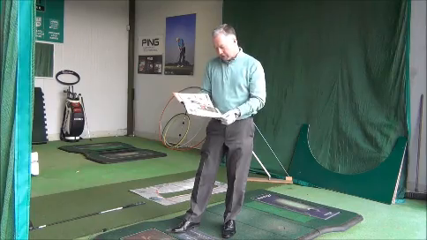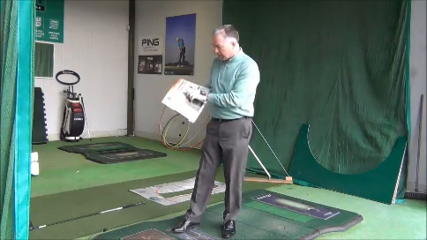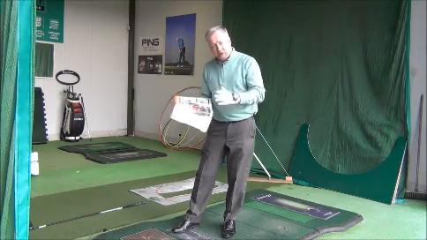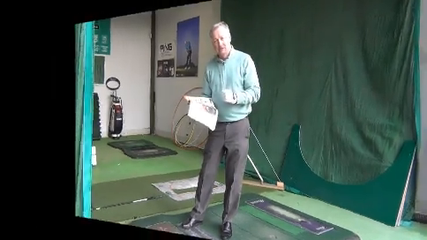So the first thing I talk about is that you do need to have the correct swing path. And I want to explain to you the importance that has on the club and your impact and how that's going to increase your distance.